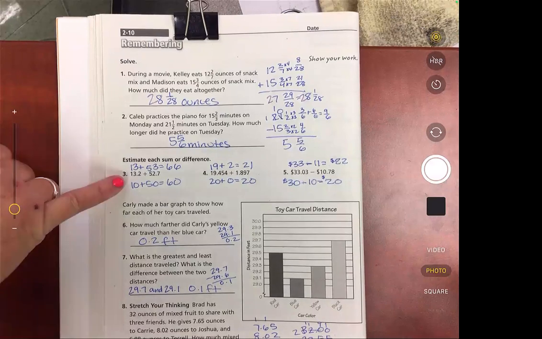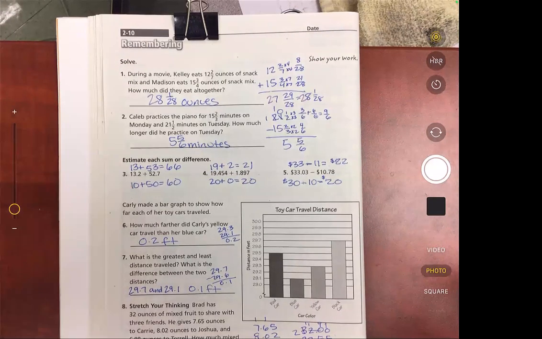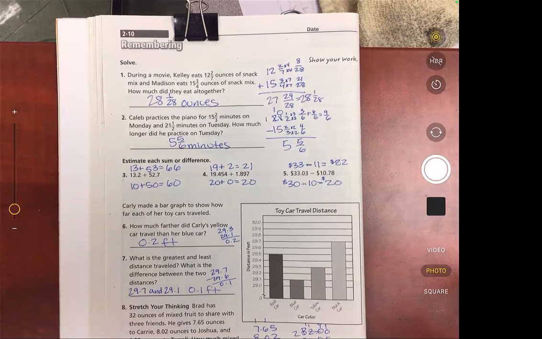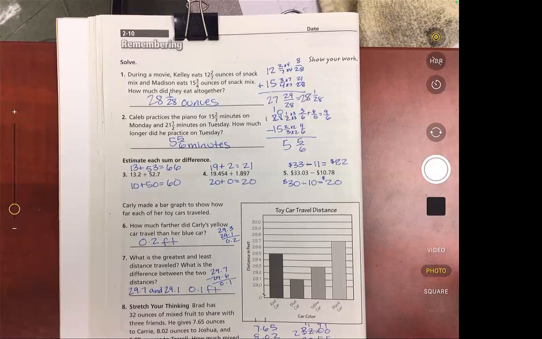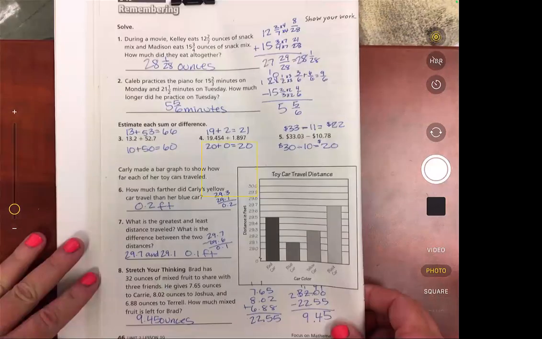For the estimating, I gave you kind of 2 options depending on where you rounded to. I would say it needs to be one of those 2 for your answer though. All right, any other questions? Oh, you can't see the last one, can you? There you go.